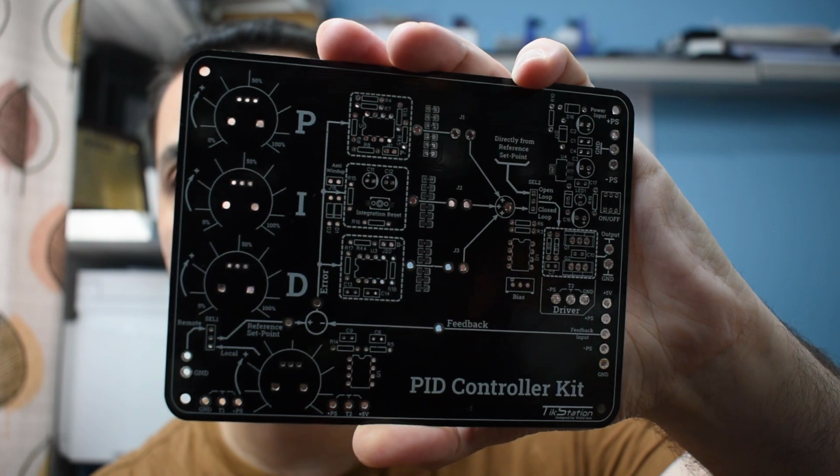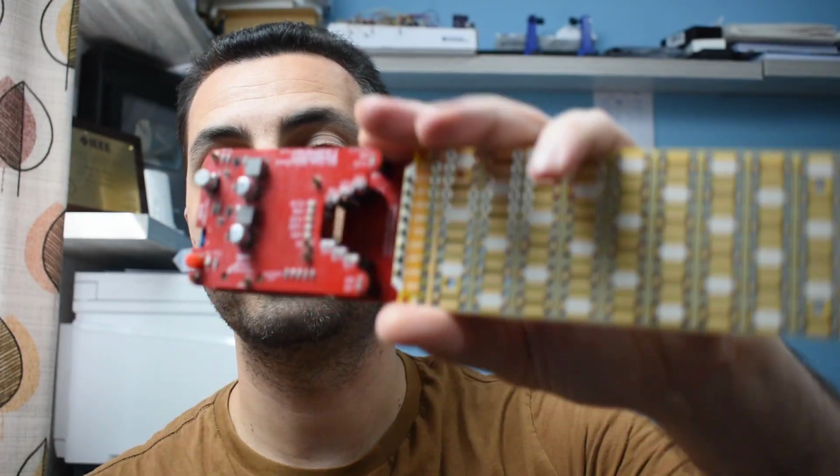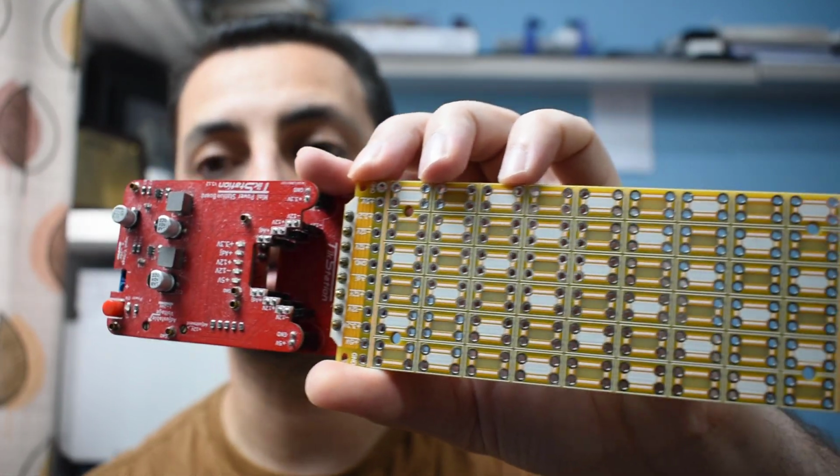Hi, you might have been involved in designing some PCB boards like this. For example, this is a PID controller kit, and maybe another one. This is a power supply with a prototyping kit, for example. I have designed these things using software.